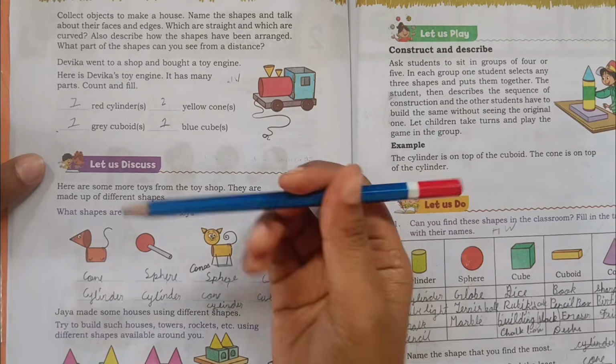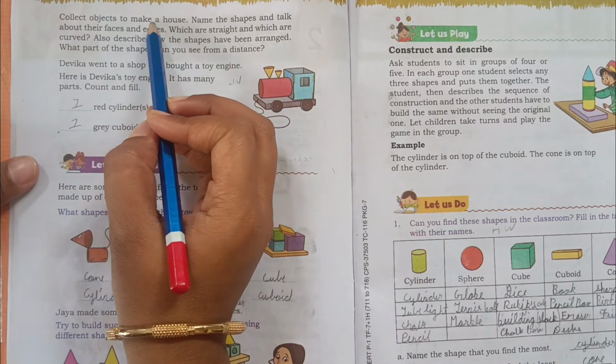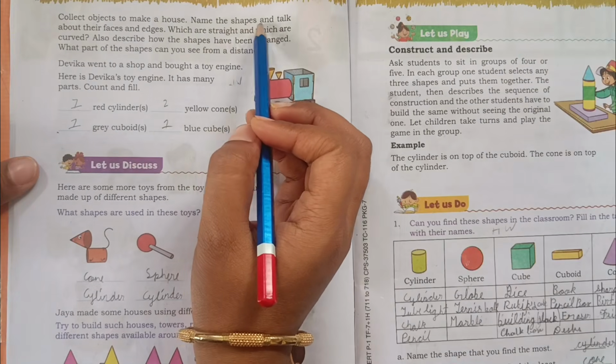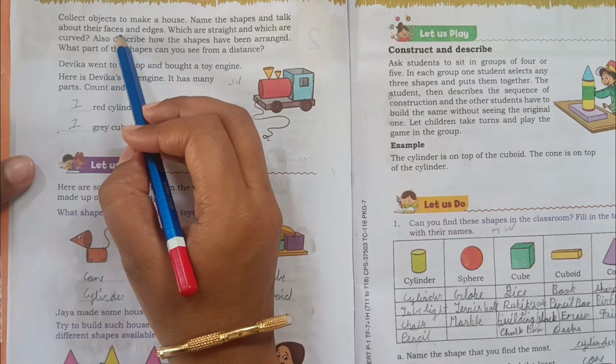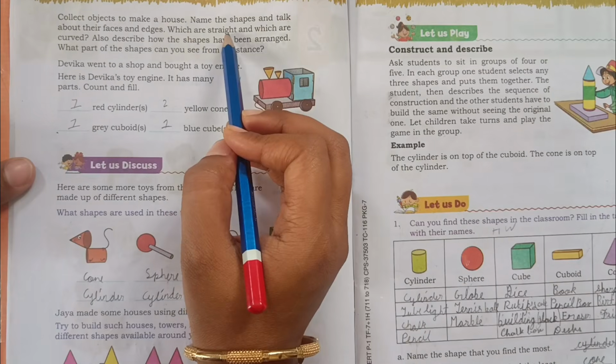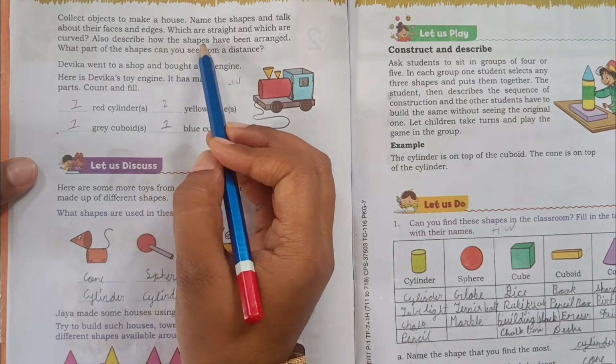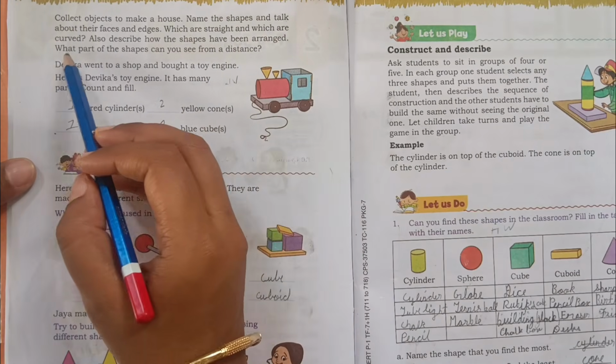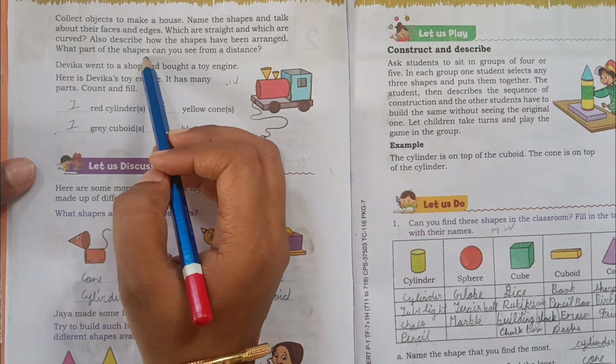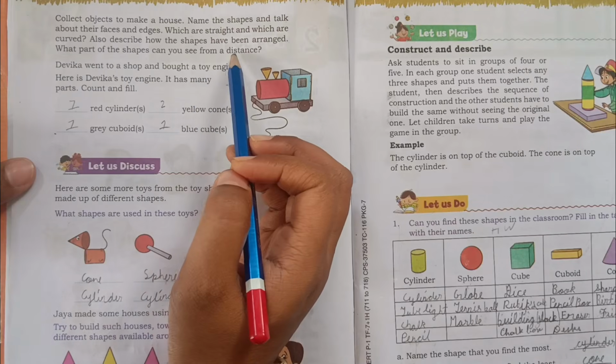So next page, children. Collect objects to make a house. Name the shapes and talk about their faces and edges, which are straight and which are curved. Also describe how the shapes have been arranged. What part of the shapes can you see from a distance?